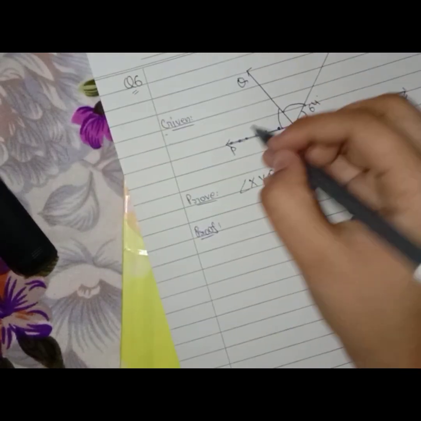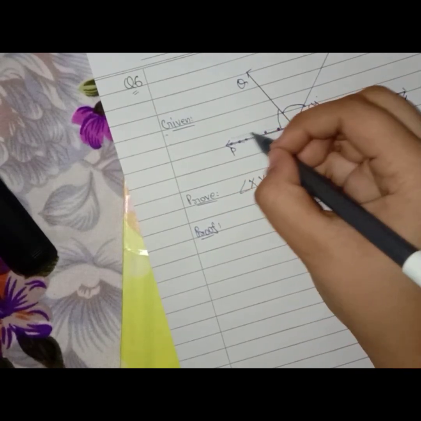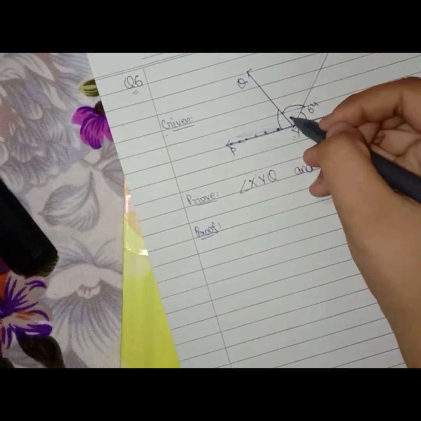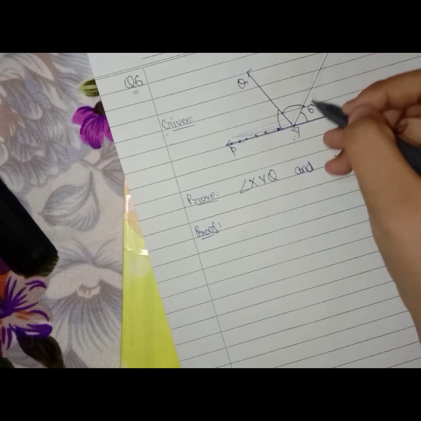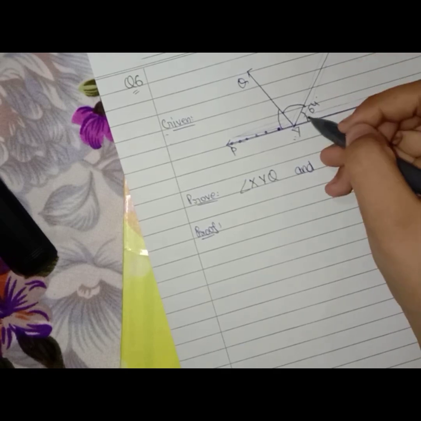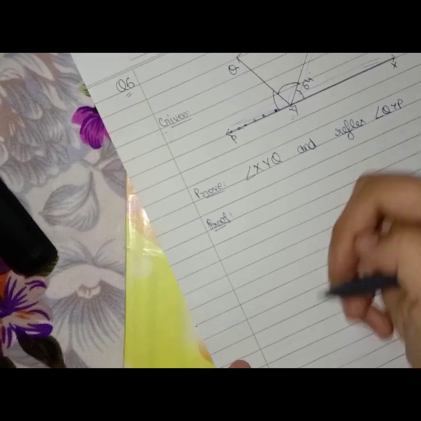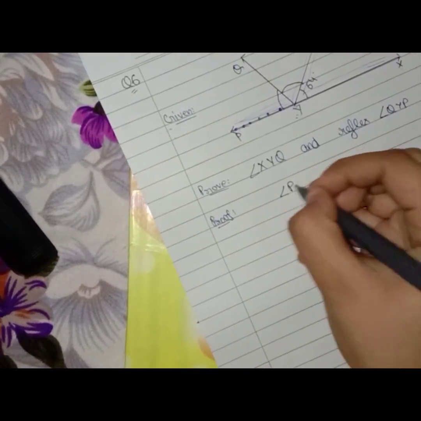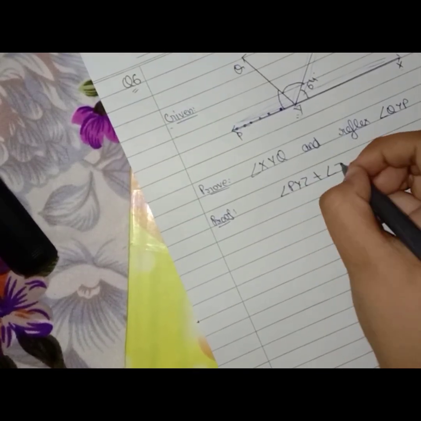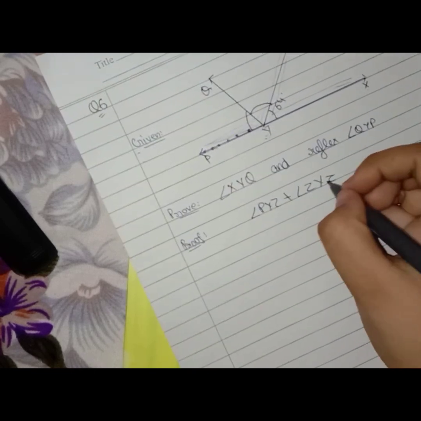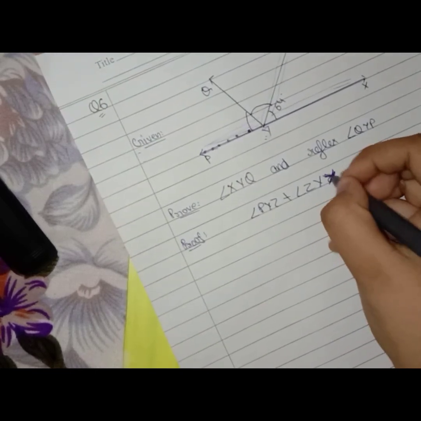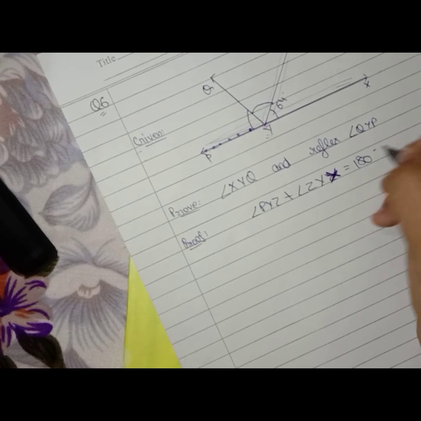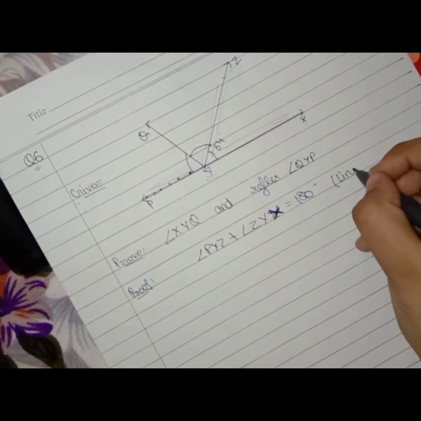So we can write that angle PYZ plus angle ZYX equals 180 degrees because of the linear pair.